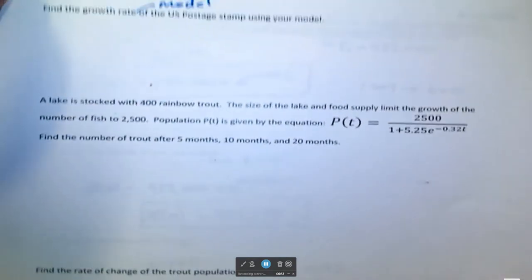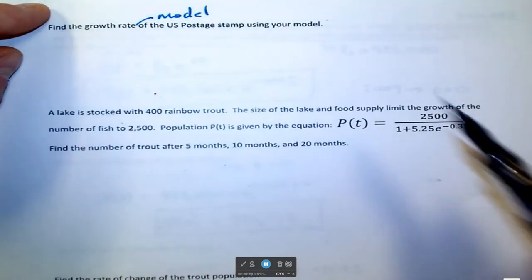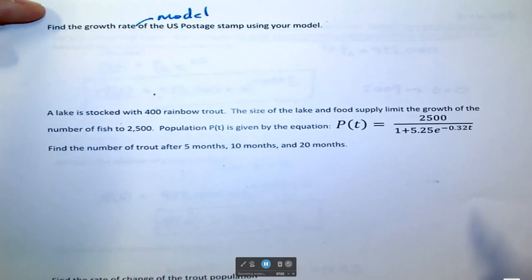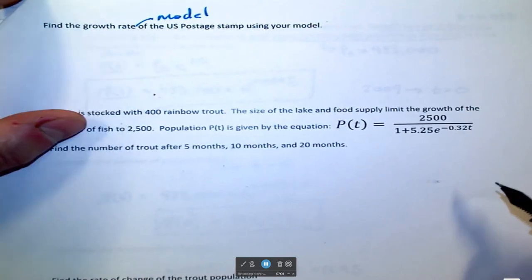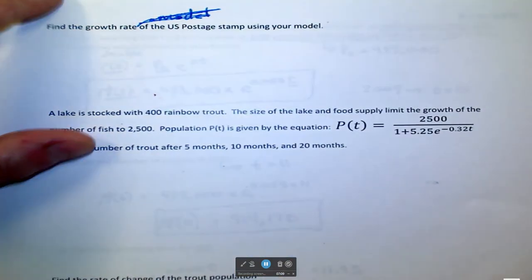So, but we are going to do that, so that may come back later on. You guys who are watching this, that's going to come up later, okay? What if they just ask for the growth rate, as this states? Well, what is the growth rate?